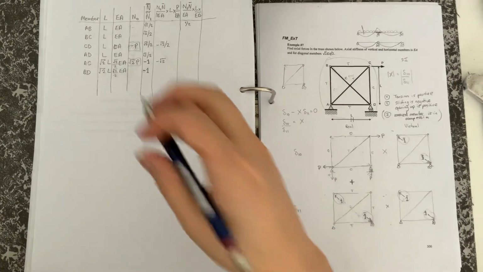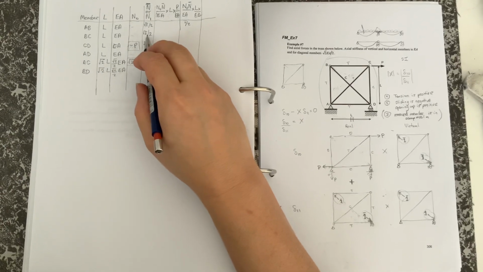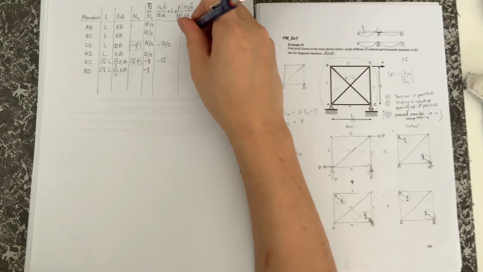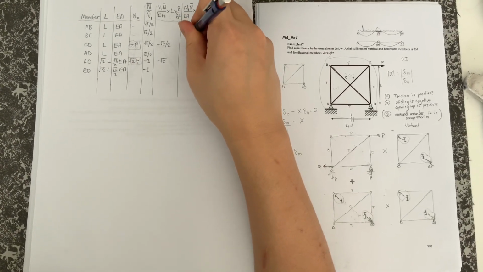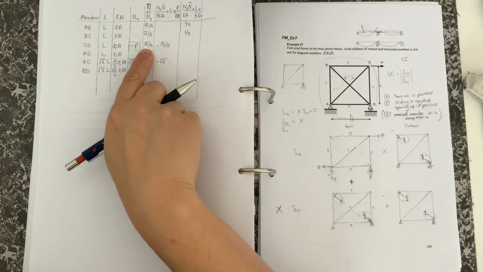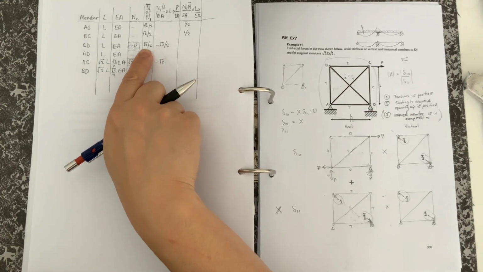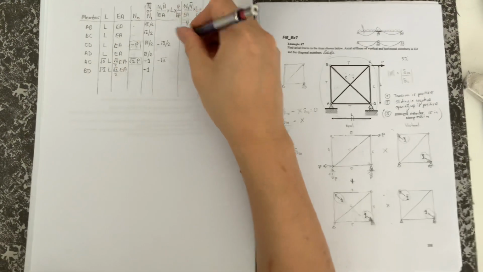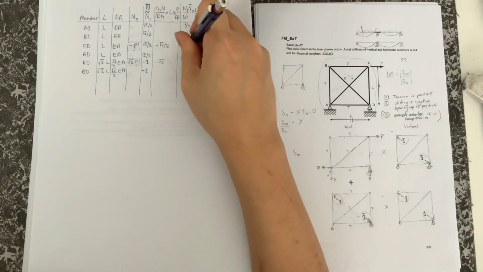BC is going to be root 2 times root 2, which is 2, divided by 2 times 2 again. That's going to be another half. CD is going to be root 2 over 2 times root 2 over 2 again. That's going to be a half.